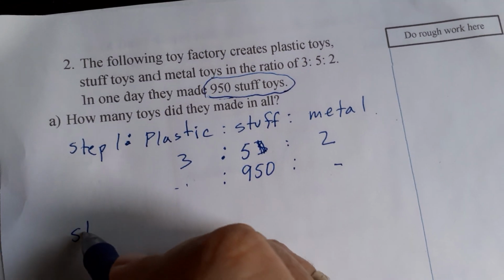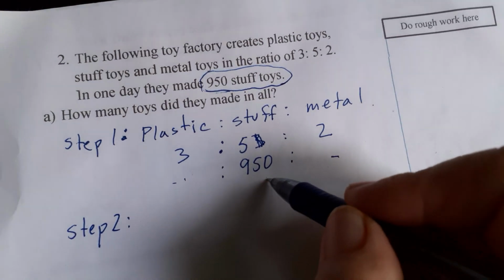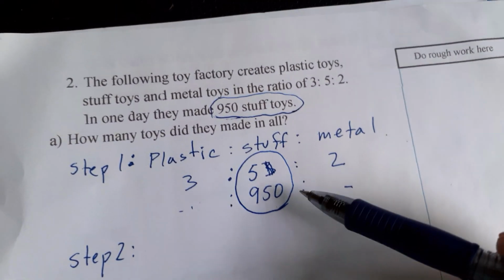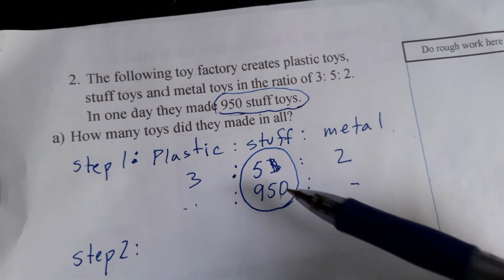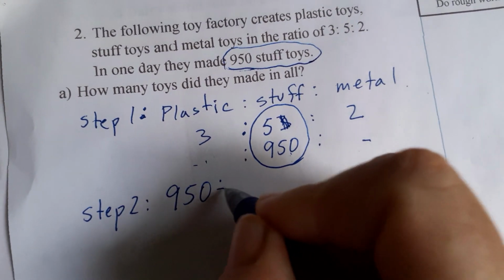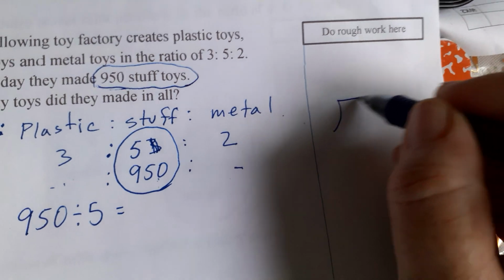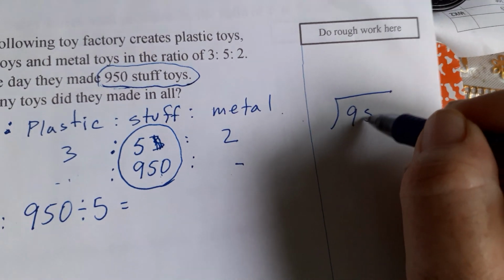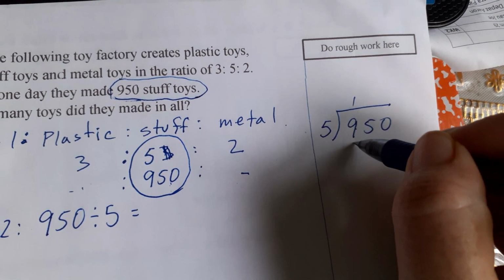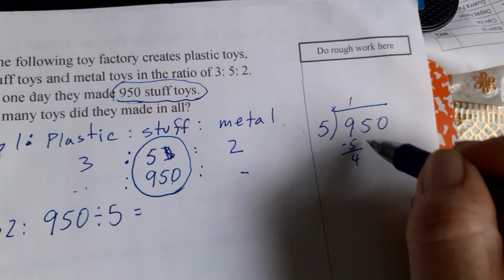Step 2 now. We are going to divide, because this is the ratio that is given to us, both the ratio and the amount. So we say 950 divided by 5 will give us, we go to our rough work, 950 divided by 5. 5 into 9 is 1. 1 times 5 is 5. Subtract. 9 minus 5 is 4.